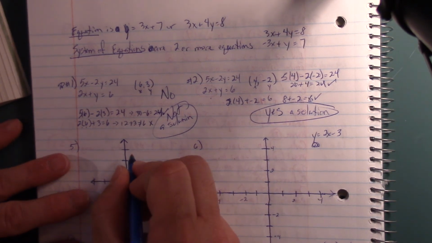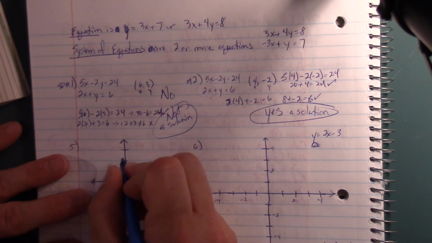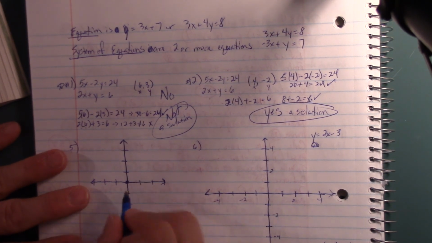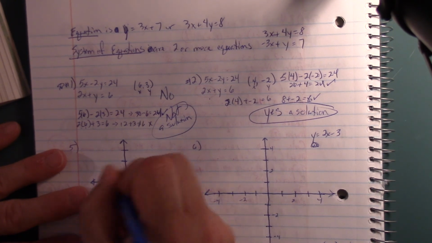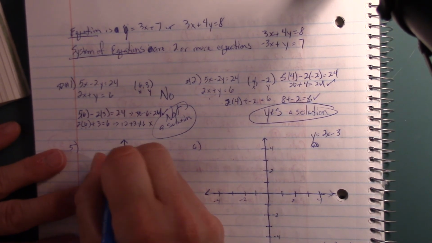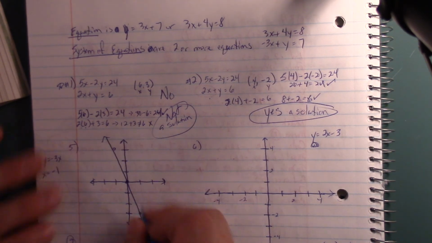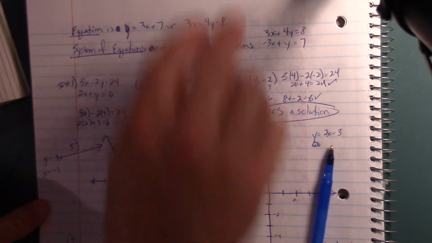On number 5, again, I'm going to graph y equals negative 3x plus 0. So that starts at 0 and it goes down 1, 2, 3 and right 1. And I'm just going to go up 1, 2, 3 and left 1. And I'm going to connect my dots here. That is y equals negative 3x.